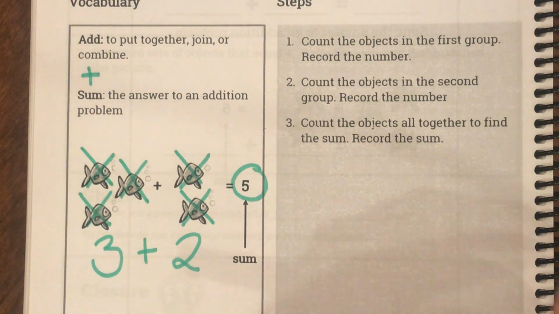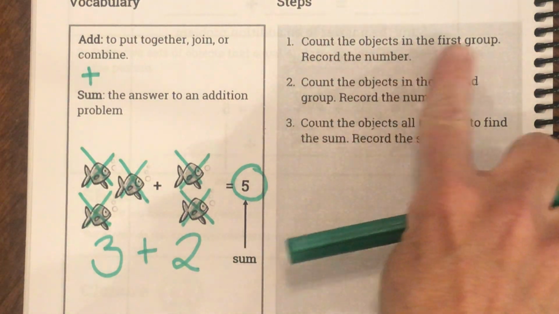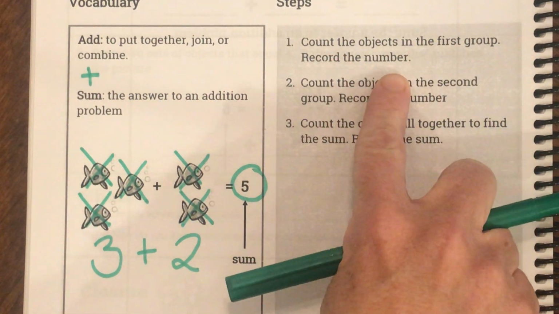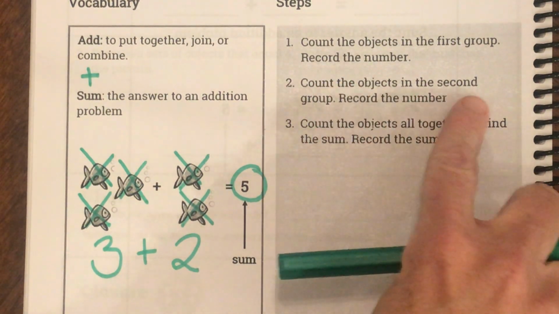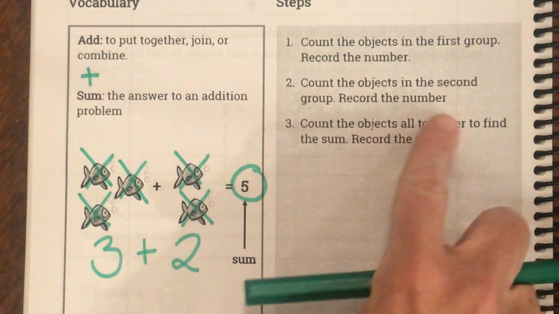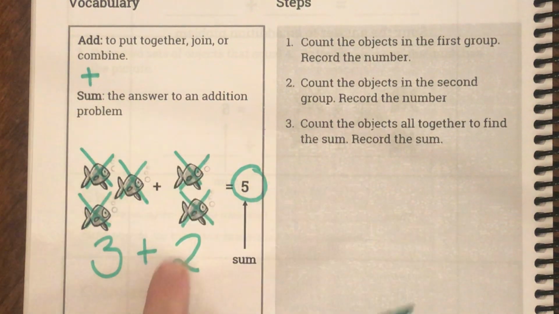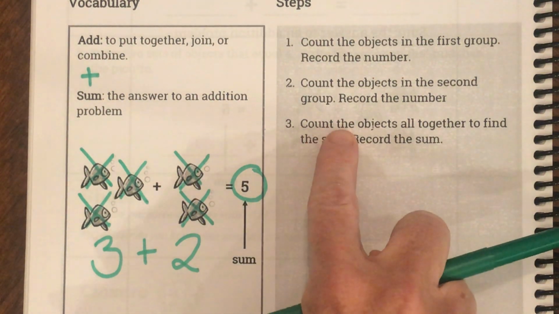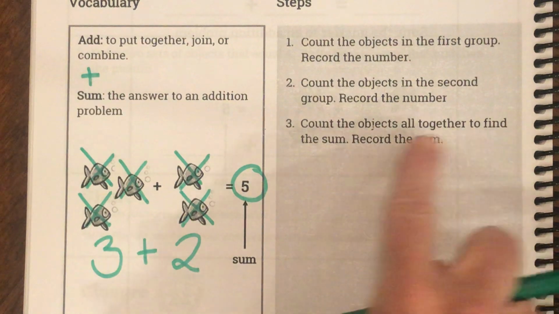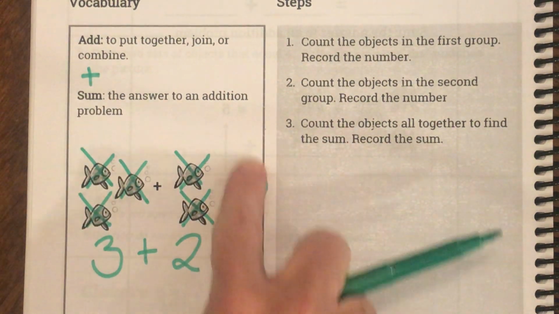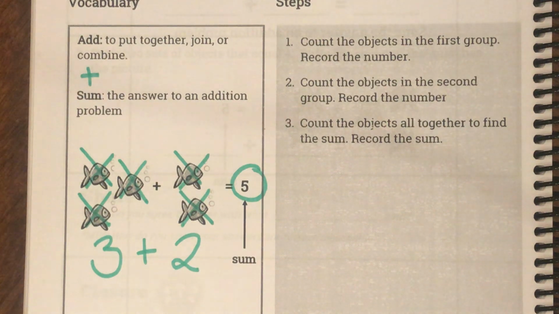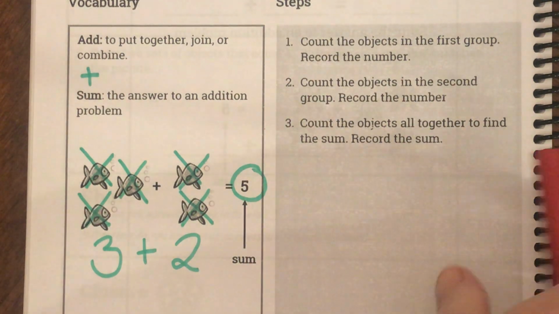Okay, so our steps today say we're going to count the objects in the first group and record the number. That's what we did right here. I'm going to count the objects in the second group and record the number. So right here I counted 2 and recorded the number. Then I'm going to count the objects all together to find the sum and record the sum. So then we counted them all together. Okay, so I'm going to get started on my first problem.